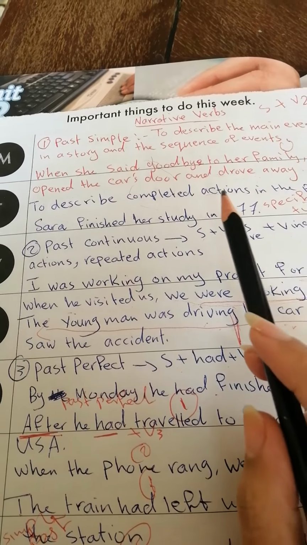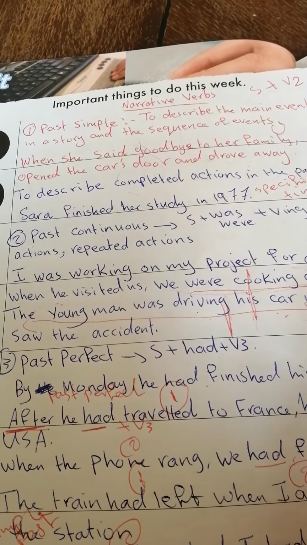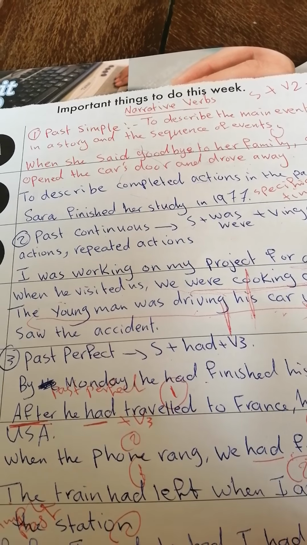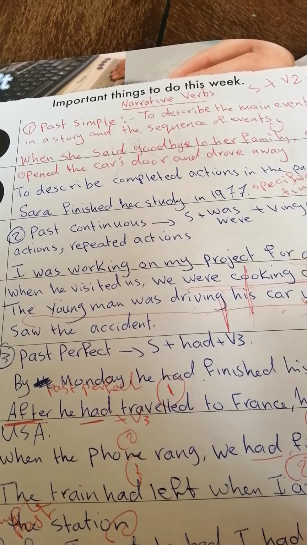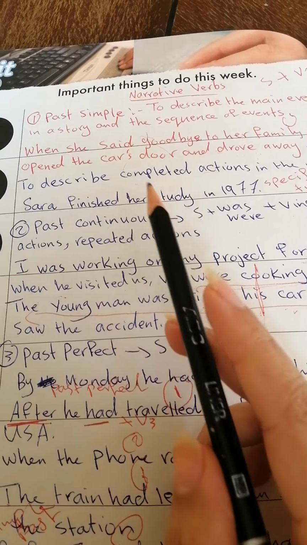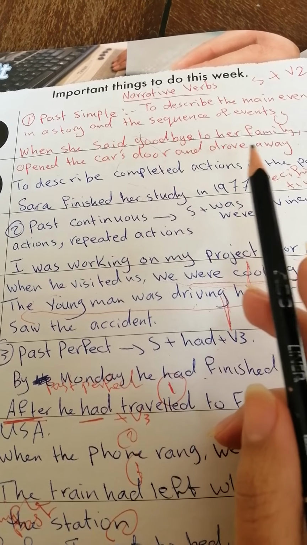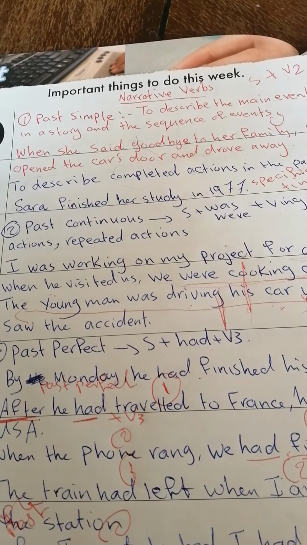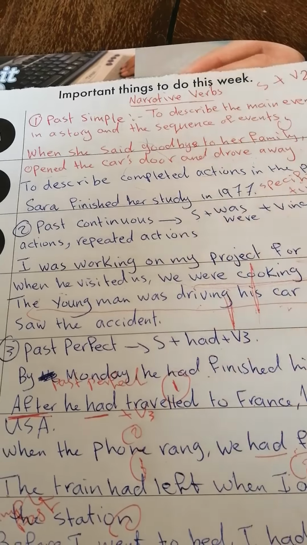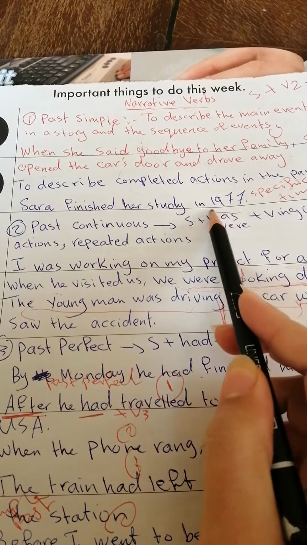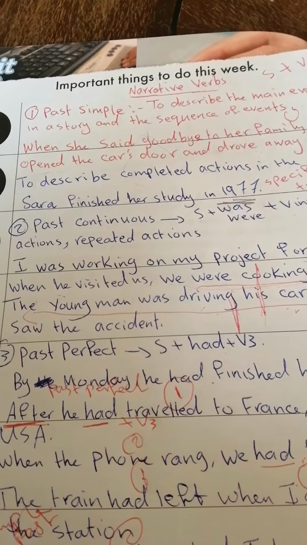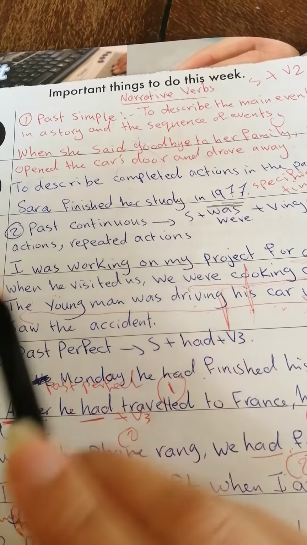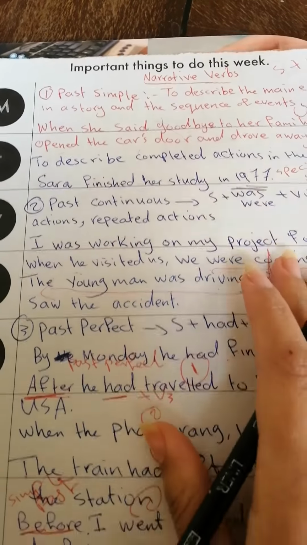Now, we use the past simple simply and briefly to talk about main events in the story, and those events are actually completed, and sometimes we have a sequence of events. For example, when she said goodbye to her family, she opened the door, this is the first one, and she drove away. We can also use the past simple when we talk about a specific action in the past, and basically this action is completed and finished. Sarah finished her study in 1977.